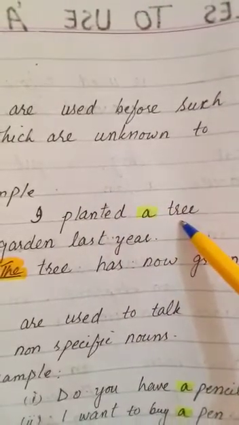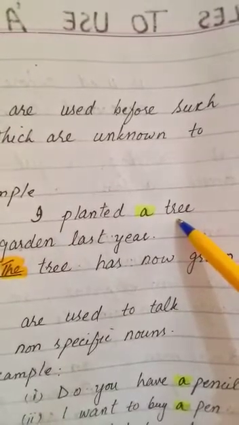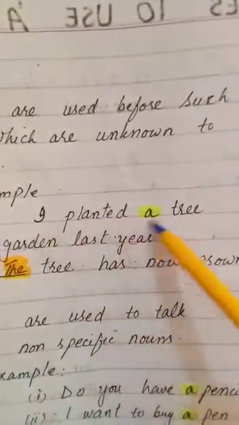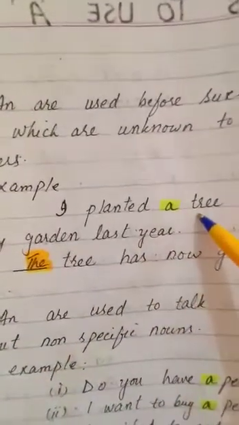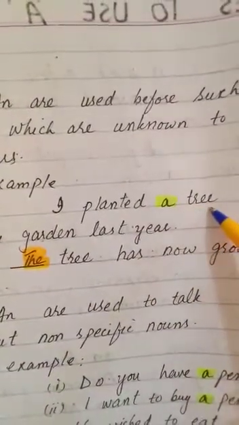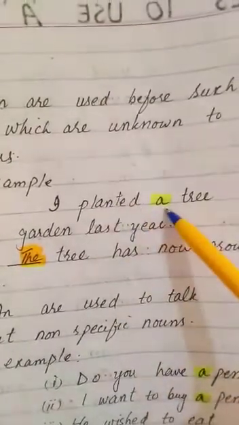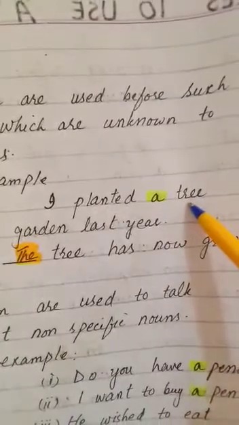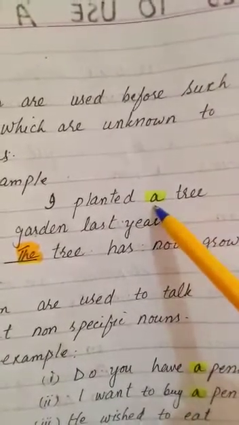If I am telling this sentence, I'm speaking that sentence to a person sitting in front of me. I planted a tree in my garden last year. So the listener does not know which tree I am talking about. I planted a tree. This is not specified. That's why I put a tree, indefinite article a.